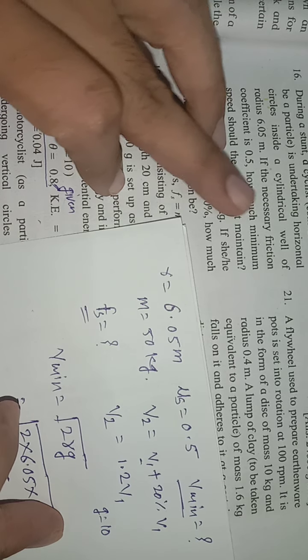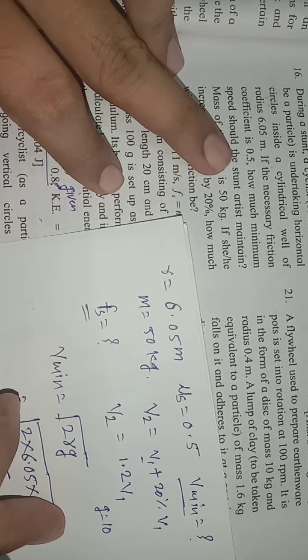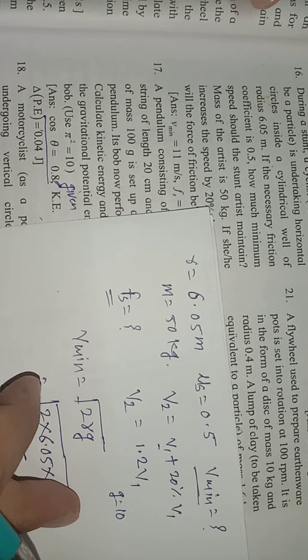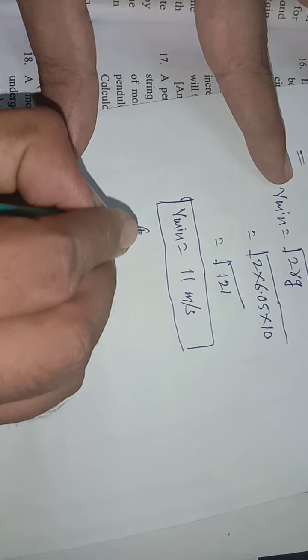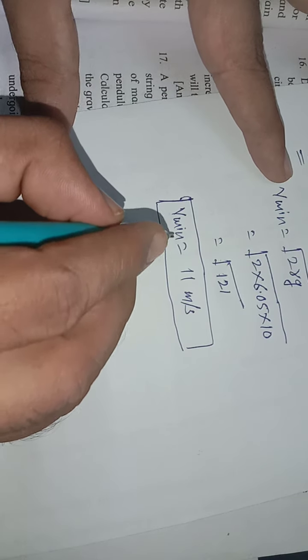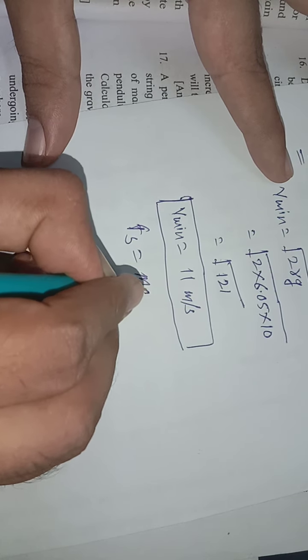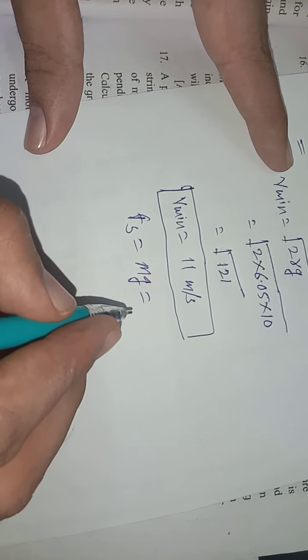This is the minimum speed the stunt artist should maintain, and secondly we have to find the force of friction, Fs. The formula is Fs equal to mg, mass into acceleration due to gravity.